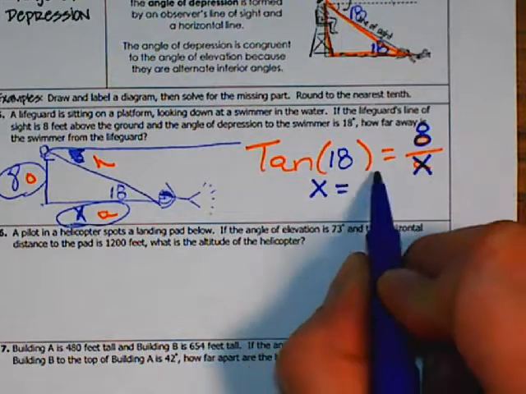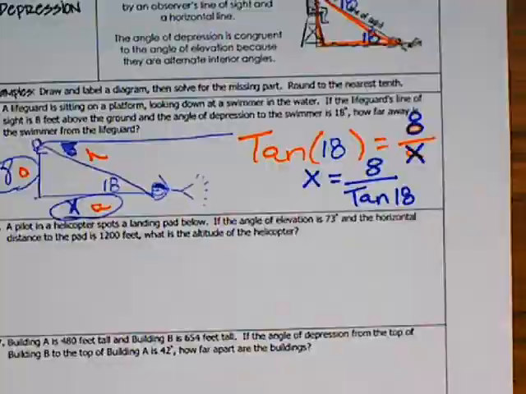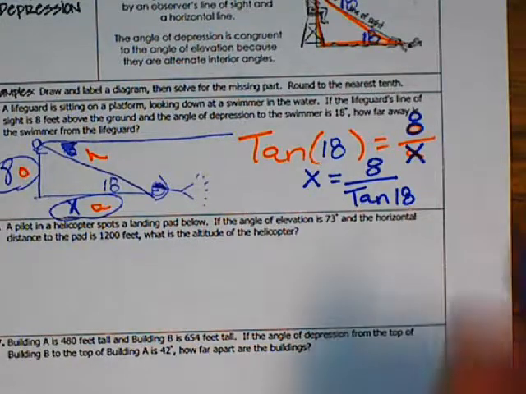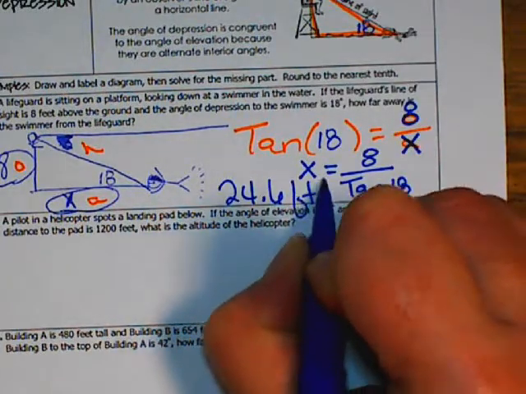Switch it, change it. Tangent 18, and what do you get? I got 24.6 feet.